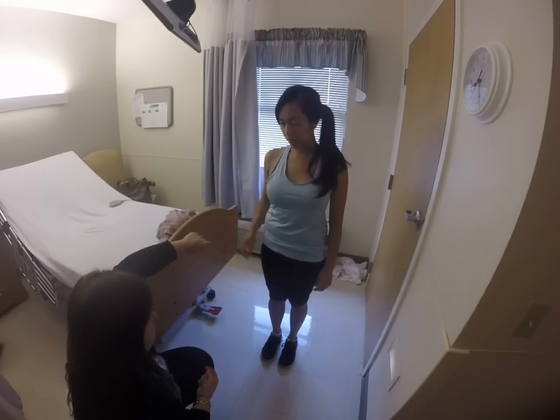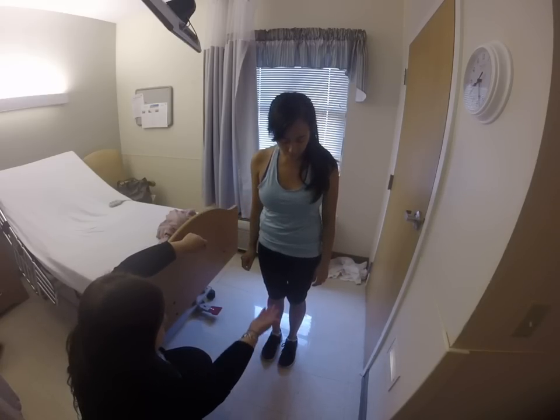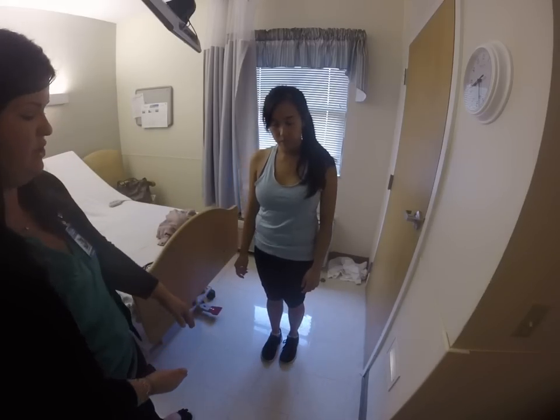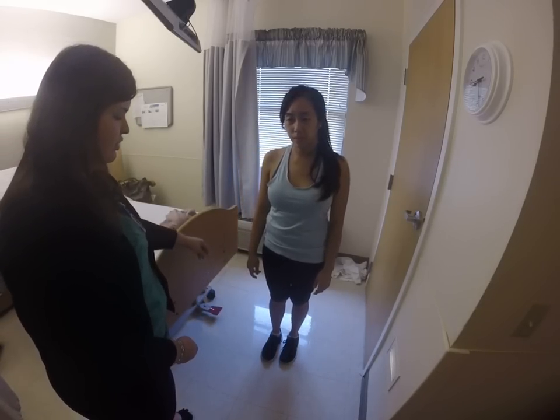You can hold on to the bed if you need to. I'm going to get you to bring your knee back now, behind you. Good. So extension. Okay, try to extend the other knee back.